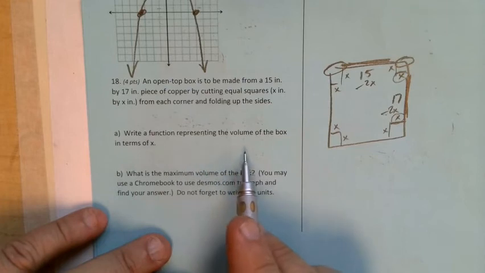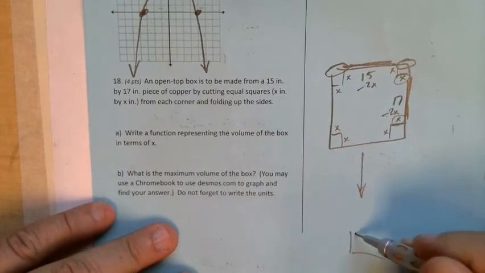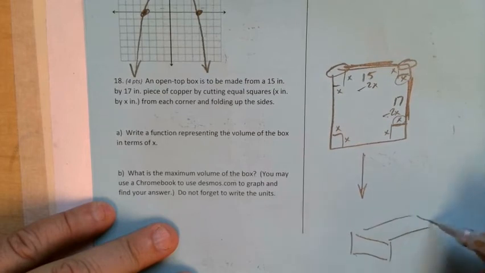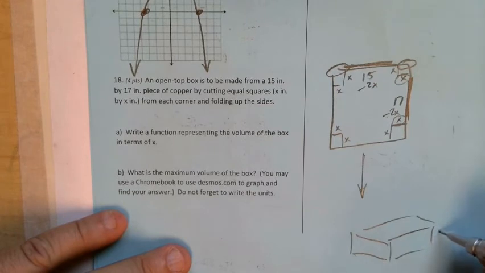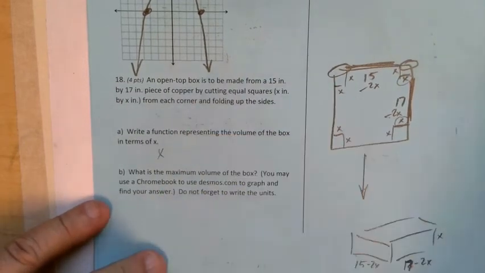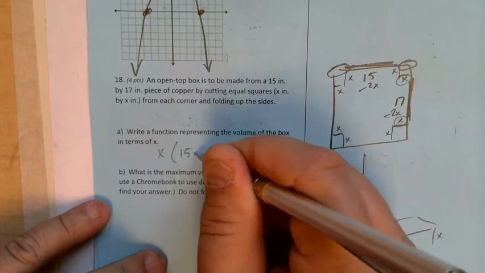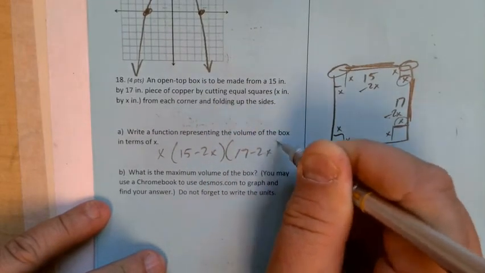So write a function representing the volume of the box. Well, the box is going to look like this. And there's my side that I folded up. And the 17 minus 2x is here. And I got 15 minus 2x. So it's going to be x and 15 minus 2x and 17 minus 2x.